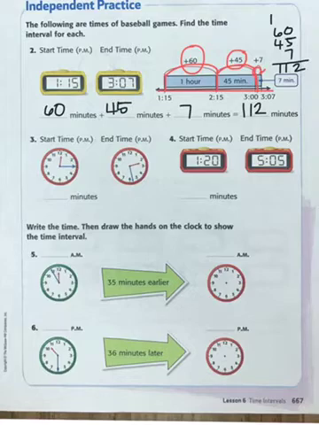Okay, let's look at number 3. We have a start time of 12:15 and an end time of, if I could see, that looks like 28. So I'm going to write 2:28, just so I can remember. And then we started at 12:15. So they want to know the time between 12:15 and 2:28. So let's draw a number line or a timeline.